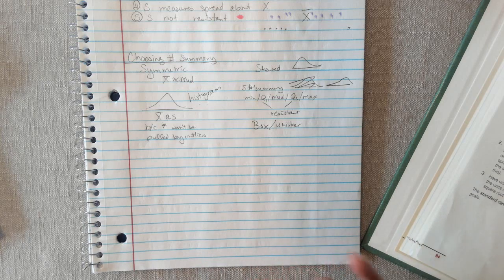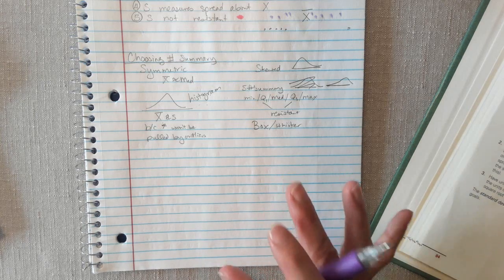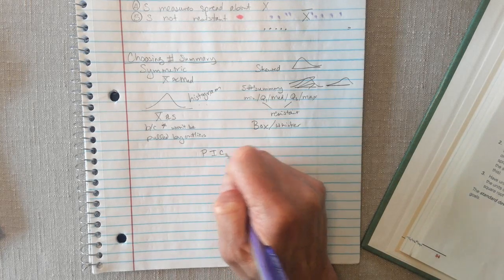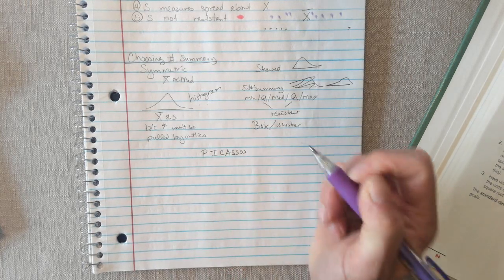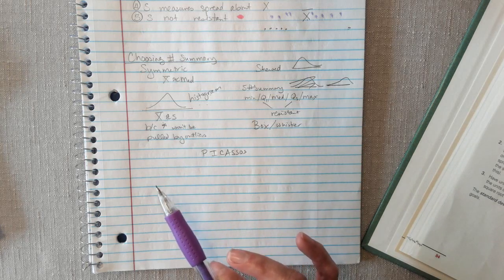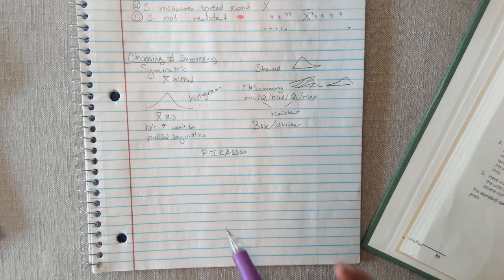So think back to the fact that we're playing with quantitative variables, things where we can do calculations with our data. It's so important that we go back to that acronym of Picasso's. So you have to plot it, and really, I don't know if we're going to do a lot of stem and leaf plots because your calculator doesn't do them.